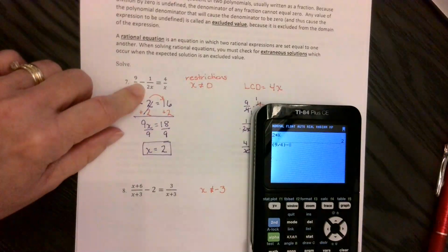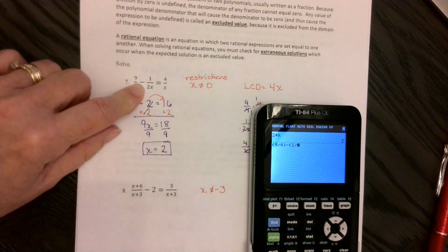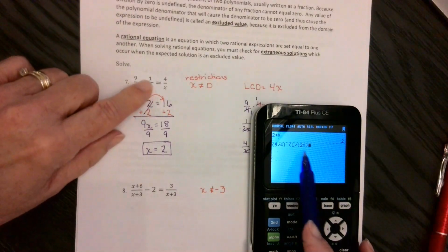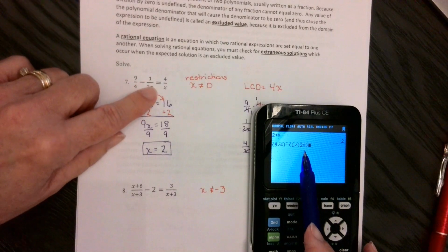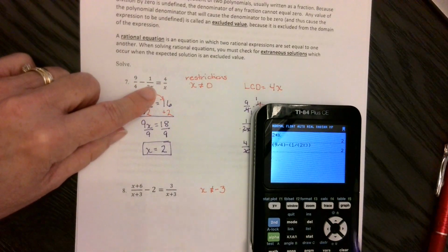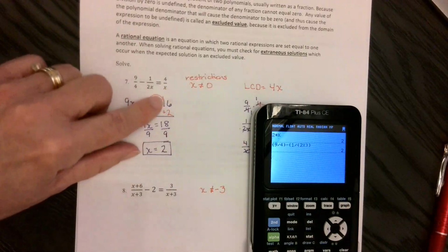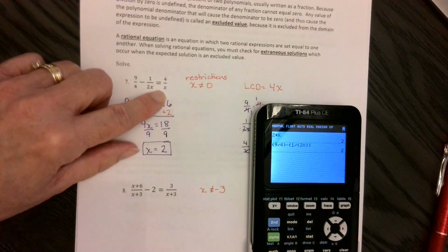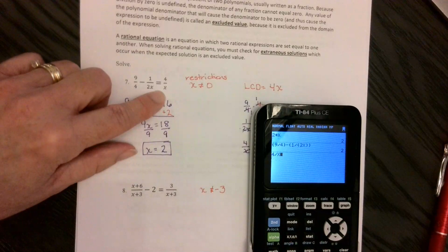Minus 1 divided by... the problem with this is you probably should always put it like this. Whatever's in the bottom, if you have more than one thing in the bottom and one thing in the top, you should put it in parentheses. Okay, that's going to give you 2. If I did 4 divided by 2, it's going to give us 2 as well. So 4 divided by x gives me 2.